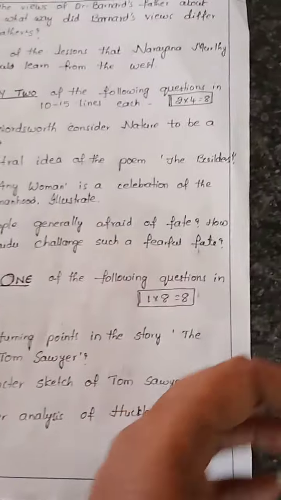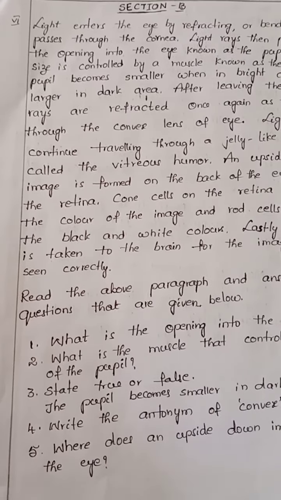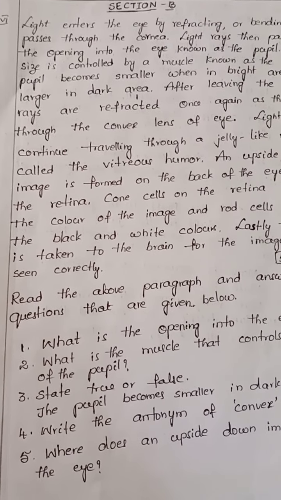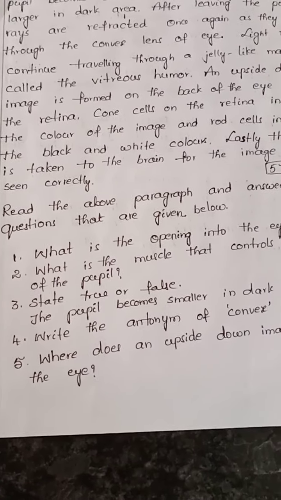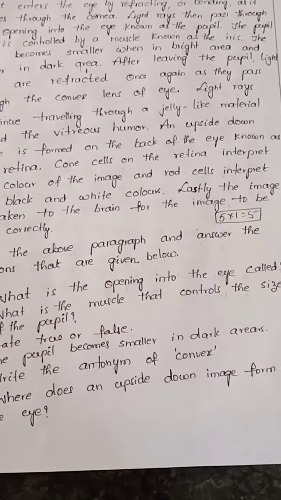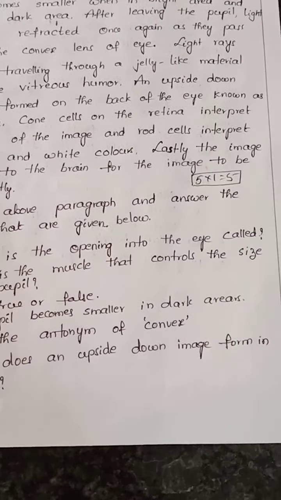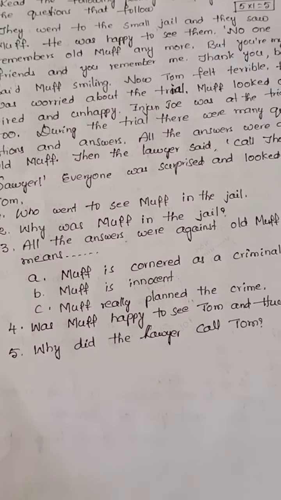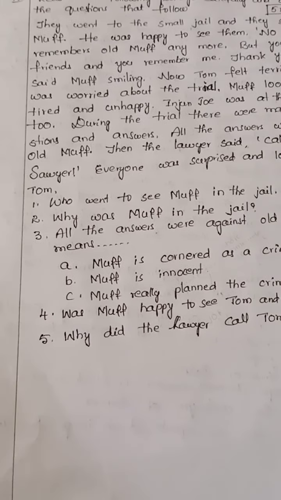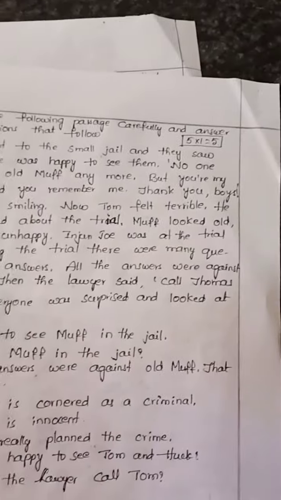Again, you have Roman number 6, that is section B. You have 2 paragraphs. In Roman number 6, you have 1 paragraph, and 5 questions will be given. You have to read the given text carefully and the questions carefully and answer them. In Roman number 7, you have another paragraph. Read it carefully and answer the questions given just below the paragraph.